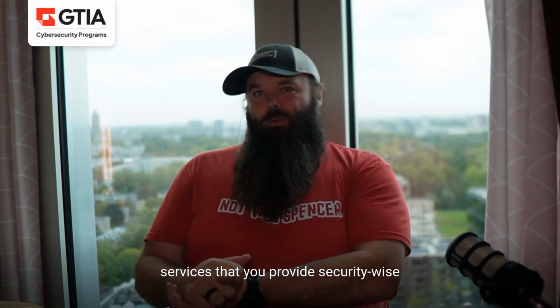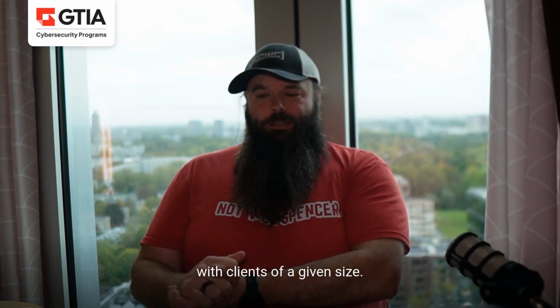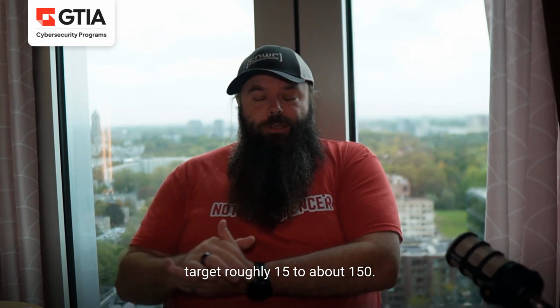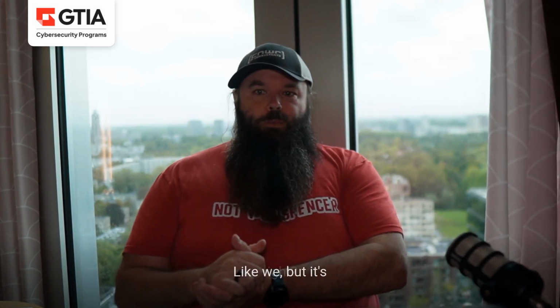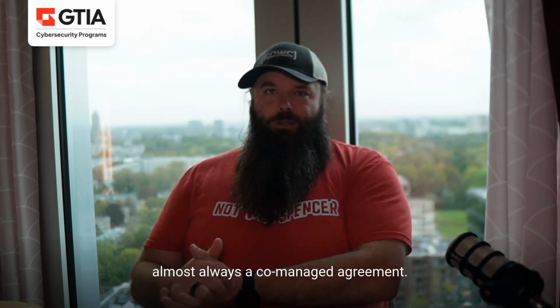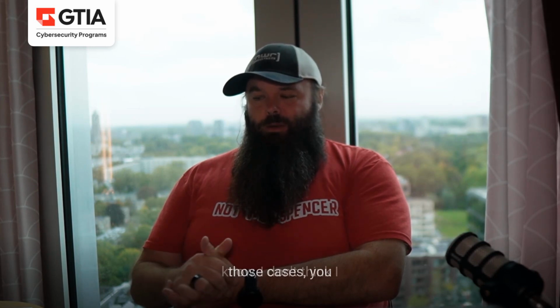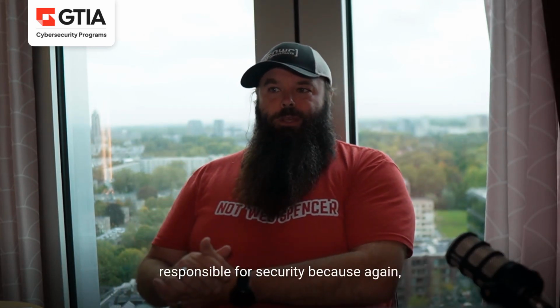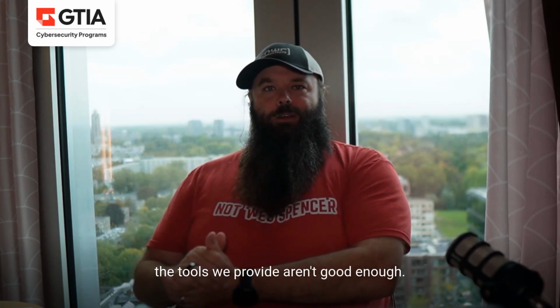And for those reasons, it's vitally important as a service provider that you align the services that you provide security-wise with clients of a given size. Our company, we target roughly 15 to about 150. We'll take bigger, right? But it's almost always a co-managed agreement. And in those cases, I don't think I would take bigger where I was fully responsible for security, because again, the tools we provide aren't good enough.